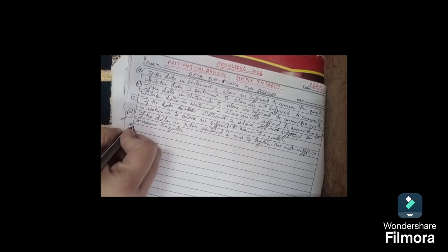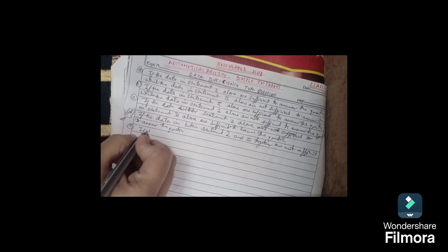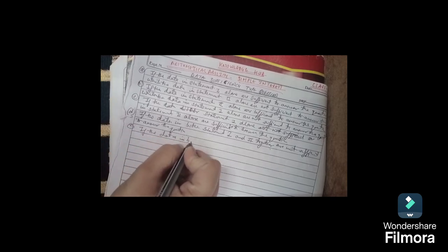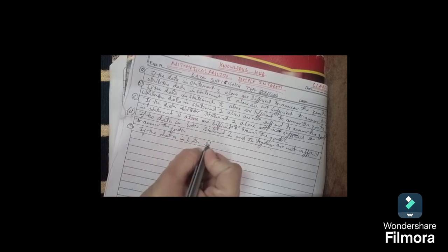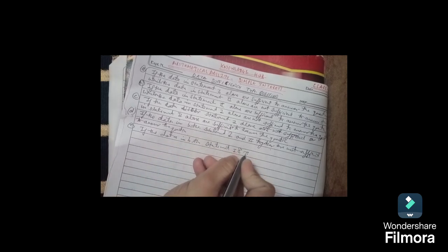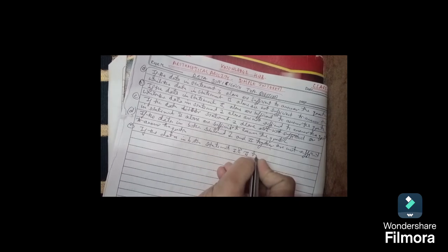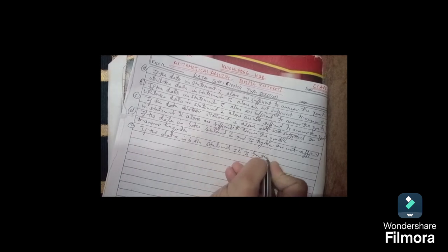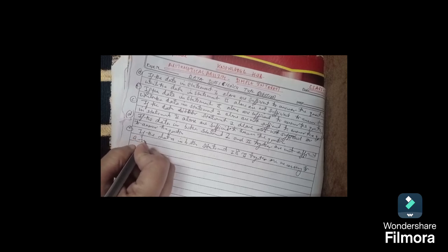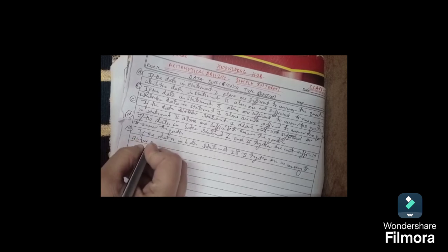And you have to choose E if the data in both statements 1 and 2 together are necessary to answer the question.